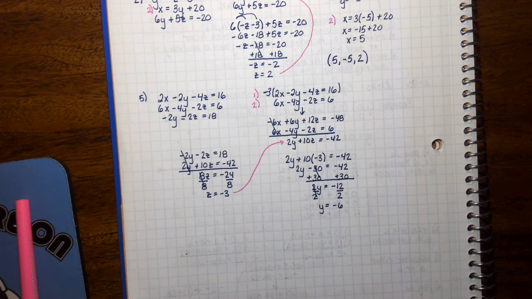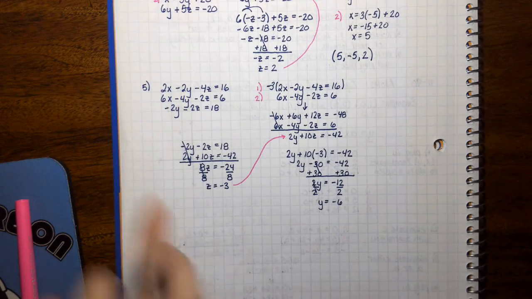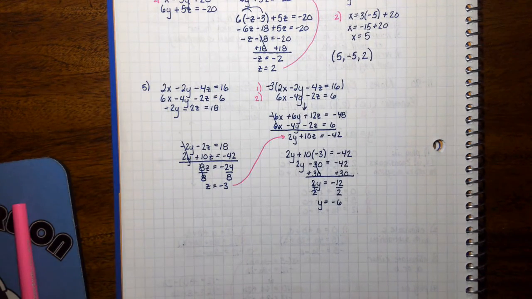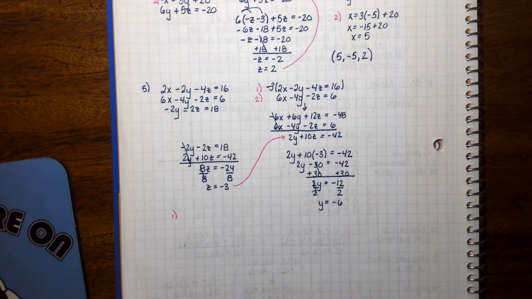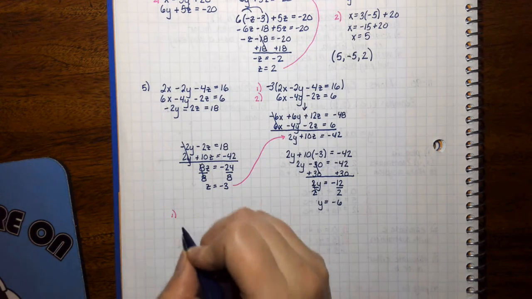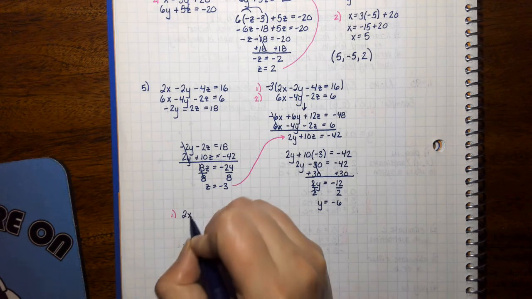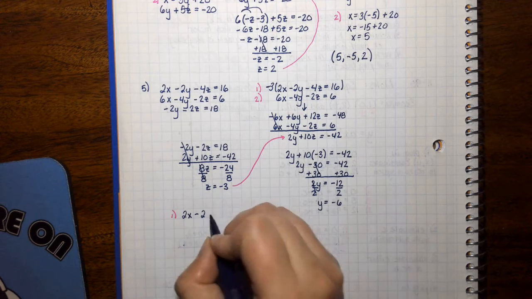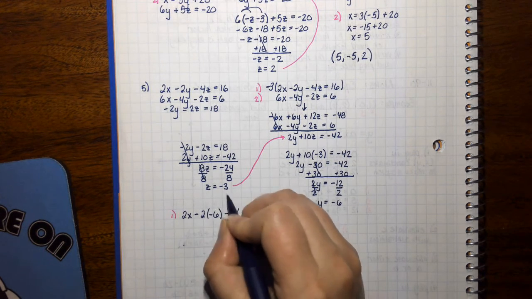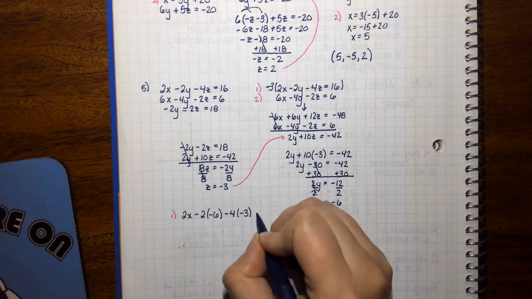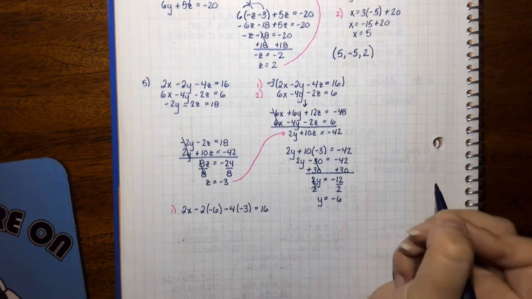Okay, y is -6, and then I am going to plug it back into one of the original equations to get x. I'm just going to do equation 1. I don't think there's any easier one than the other. 2x minus 2y minus 4z equals 16.